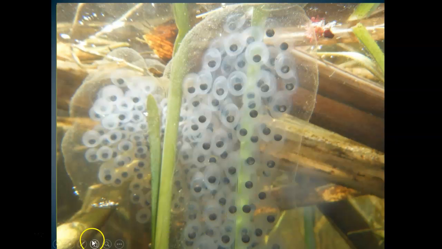But these are what frog eggs look like if you were to see them in a pond. I had one family one time that brought me frog eggs, and they found them in their swimming pool. They said they had hundreds of them. So they could be found in ponds or swimming pools. So next time you're out by a water, a lake, or river, look for these little things. And that's what they are, frog eggs.